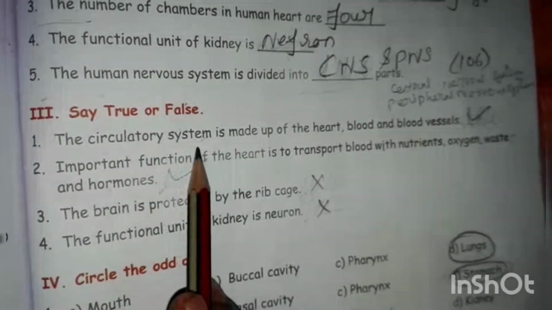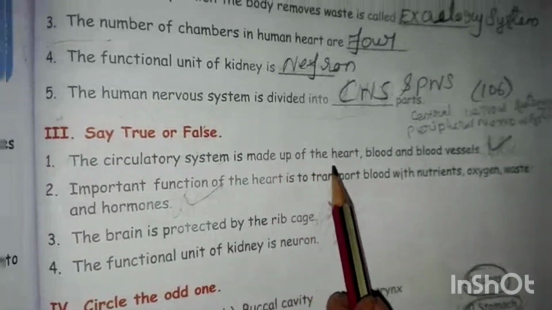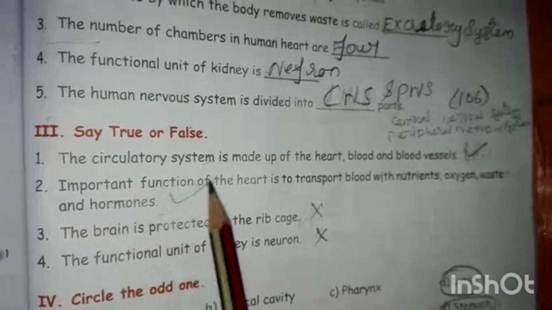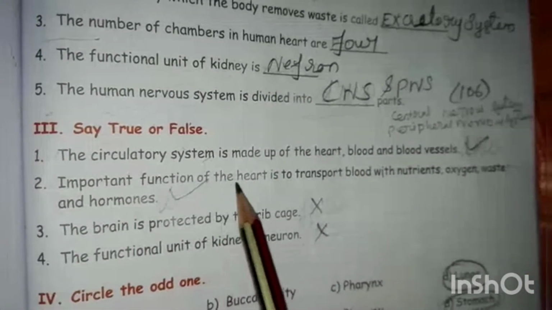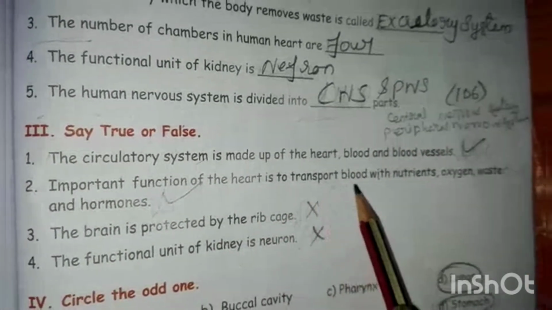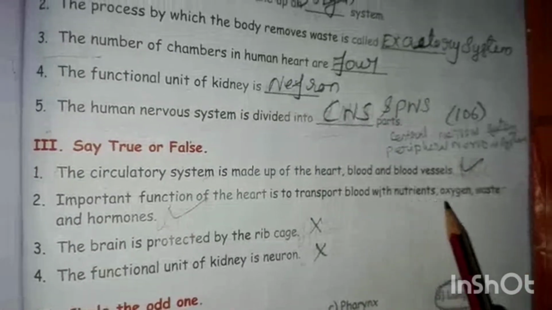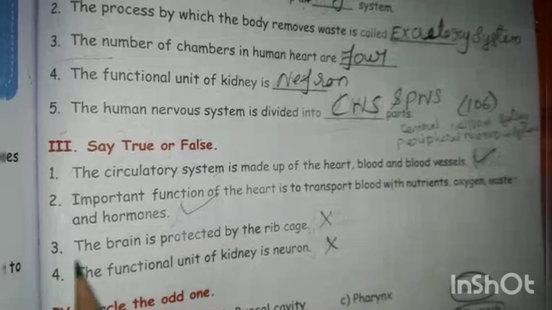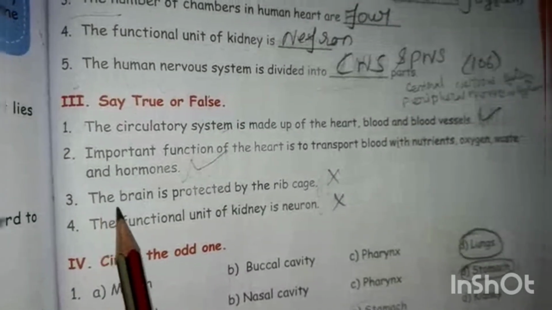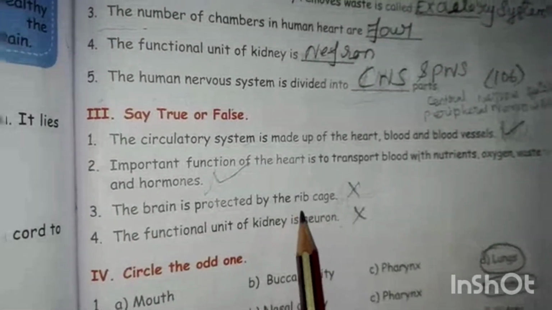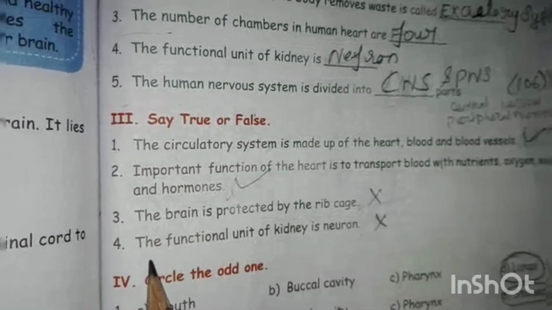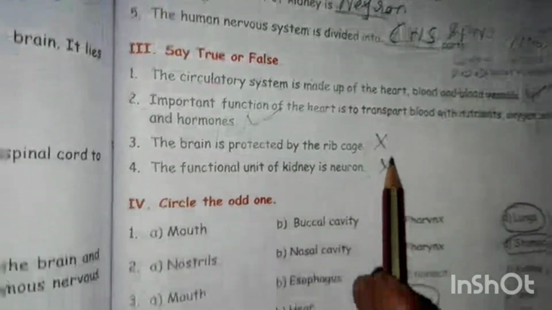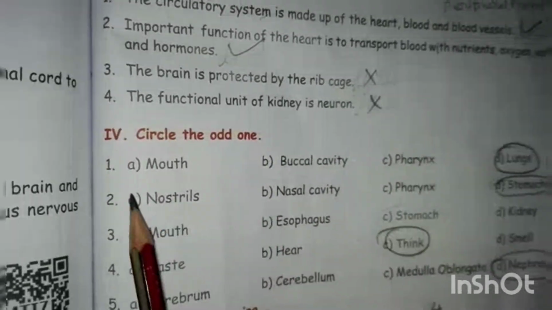Then true or false? The circulatory system is made up of the heart, blood and blood vessels. True. Important function of heart is to transport blood with nutrients, organs, waste and hormones. True. The brain is protected by the rib cage. False. The functional unit of kidney is neuron. False.